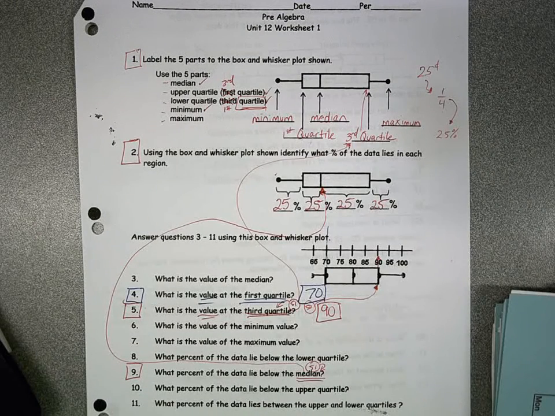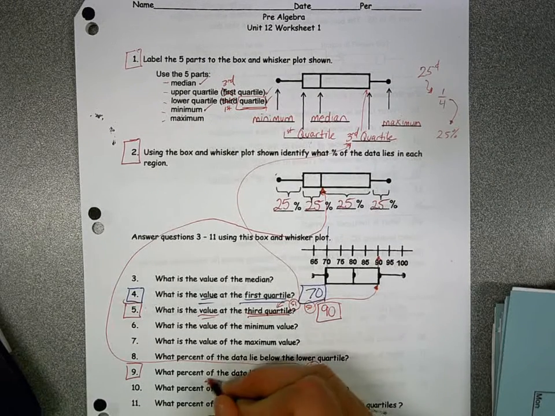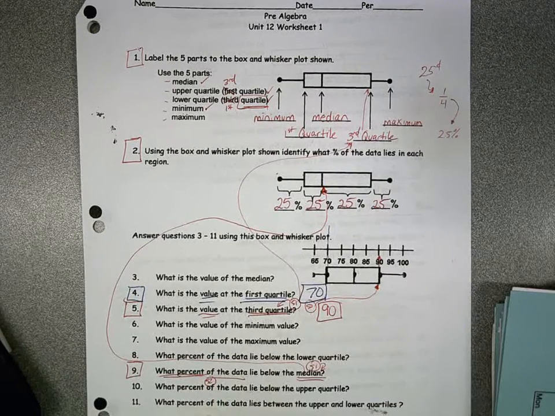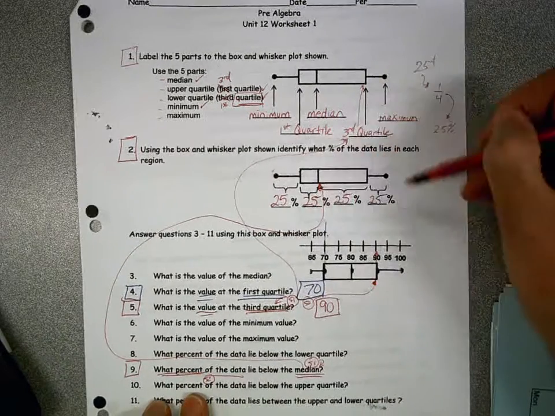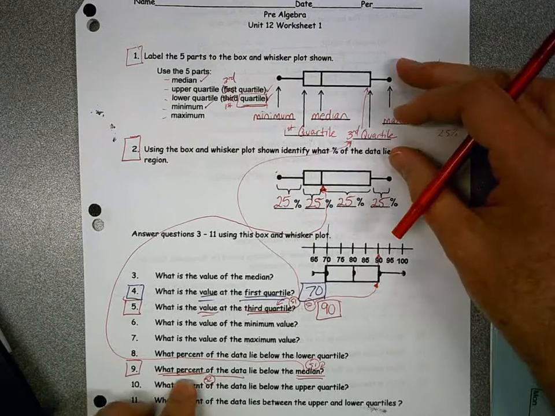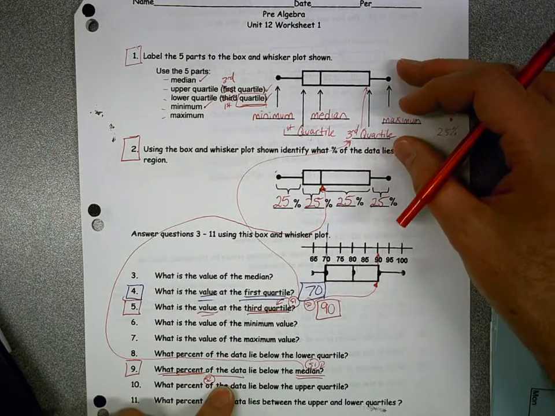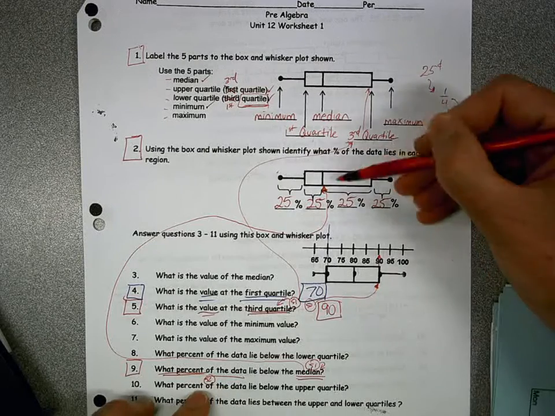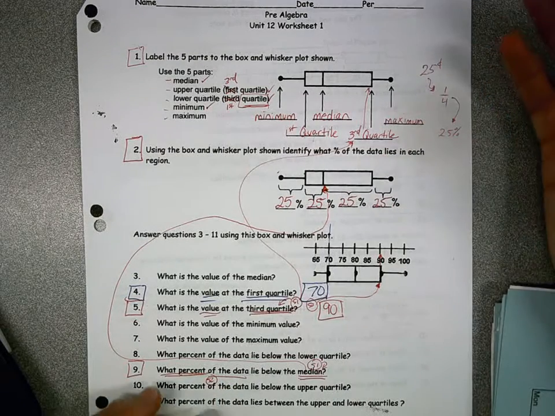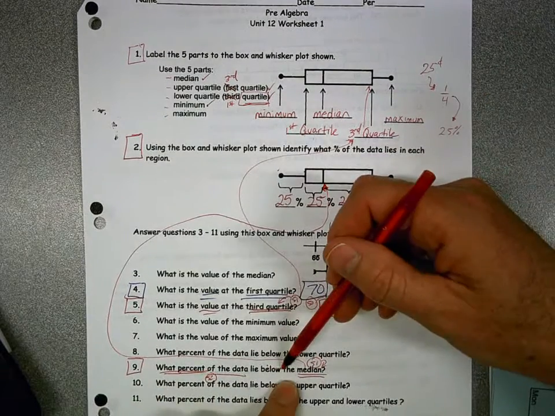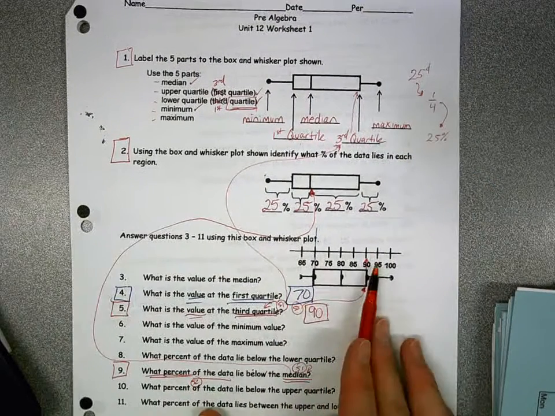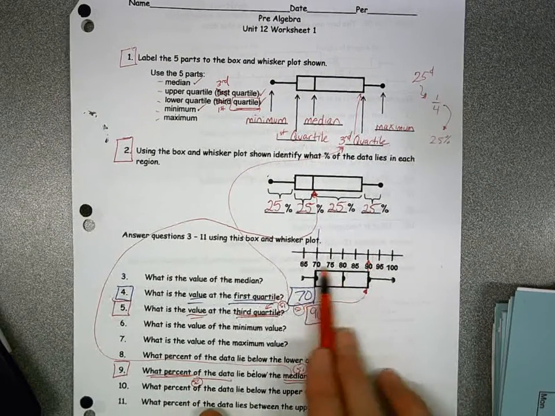Now, step 2 is what percent of the data. If you notice, I went to this set of notes because it's talking about the percentage of data, not the value, like how many songs were downloaded. It's talking about the actual percentage that lie below the median. When you talk about below, you're talking about less, under. And with numbers, of course, it's to the left.